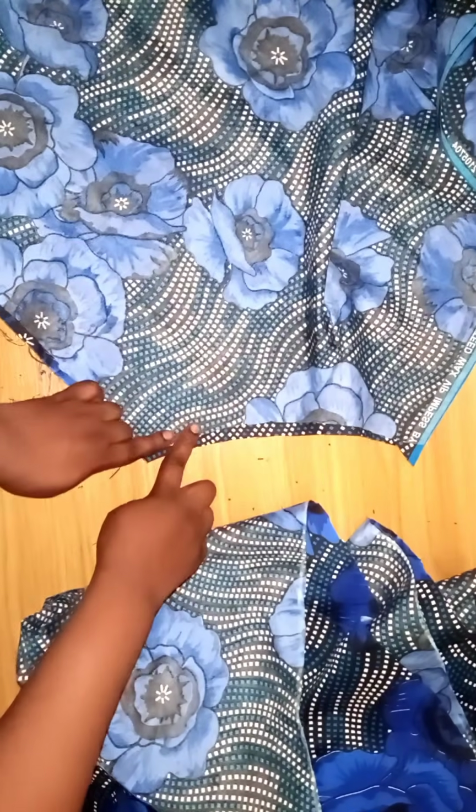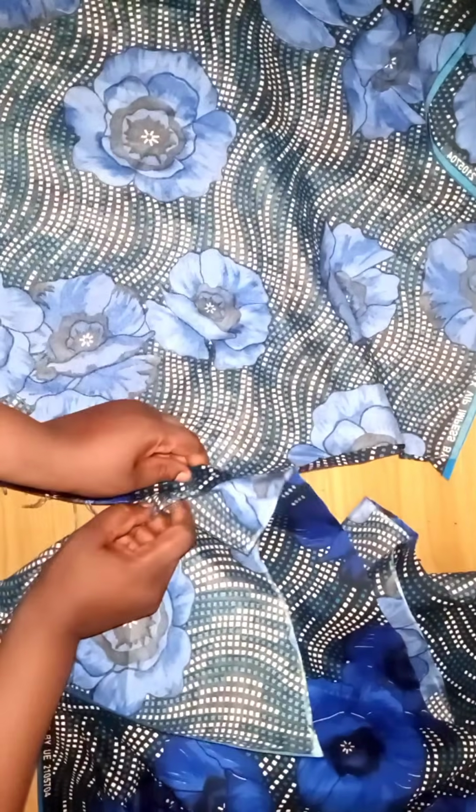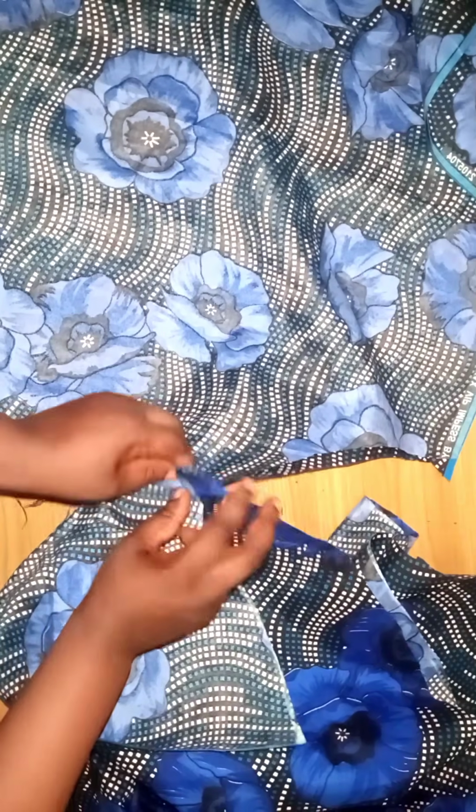Full circle. This is the front and this is the back. So this is the front of the flare and this is the back. The back has two joinings, two openings. So this side is for the zip and this side is the zip opening, and this side I will join to this other side of the flare. So as you can see, this is the full length of the dress. This is the flare. This is the top.